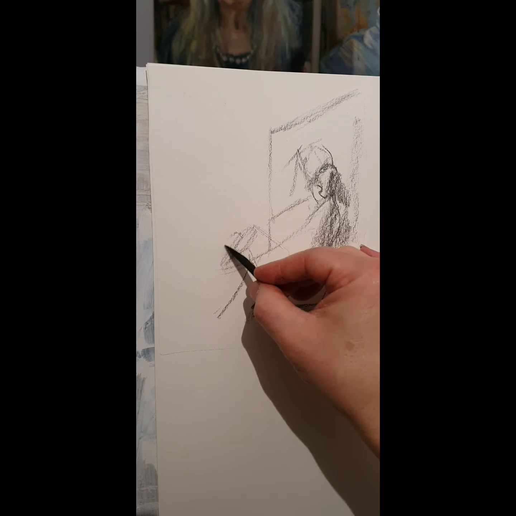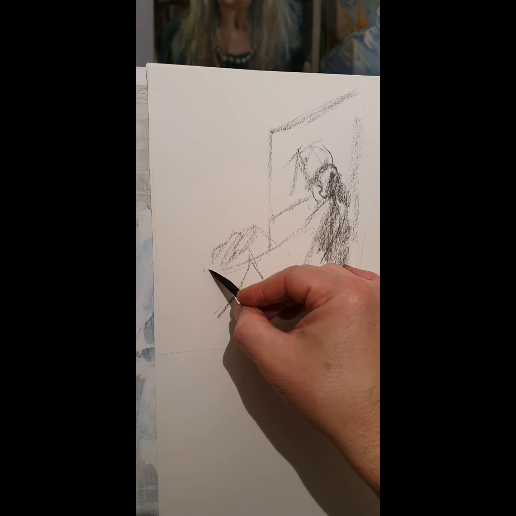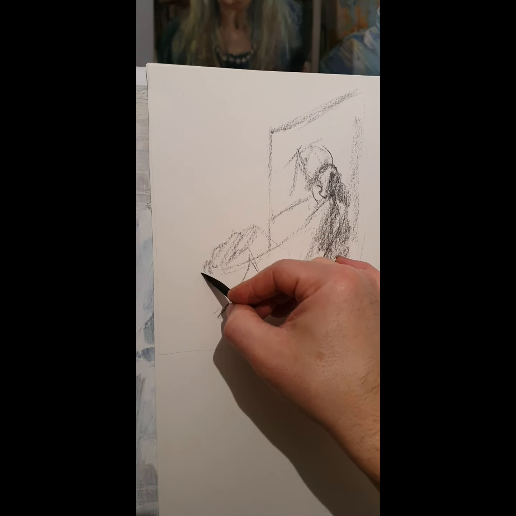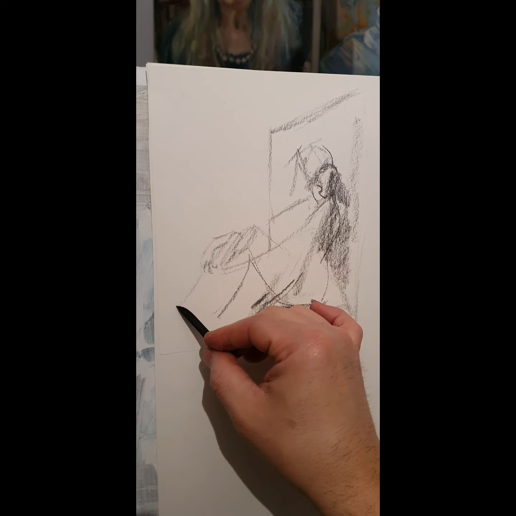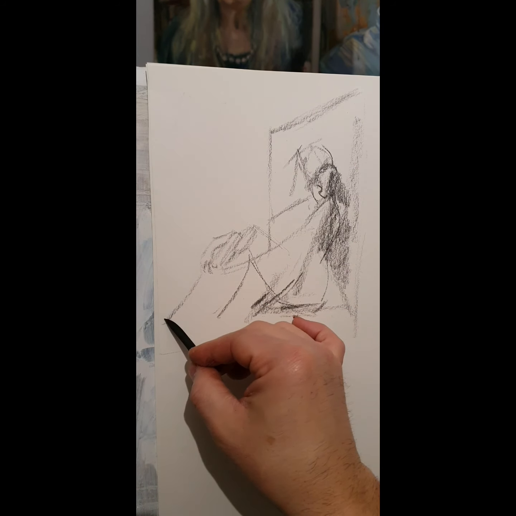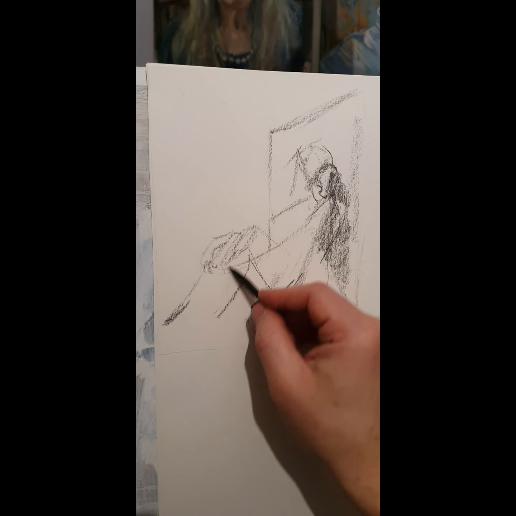Again, kneecap here. That's her other hand. And then sandals. She's wearing sandals.